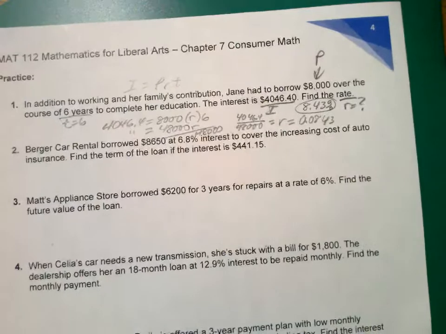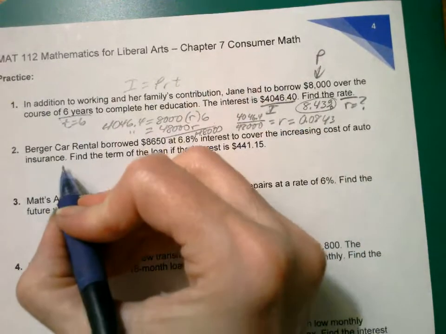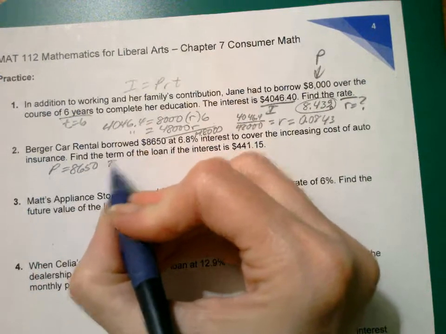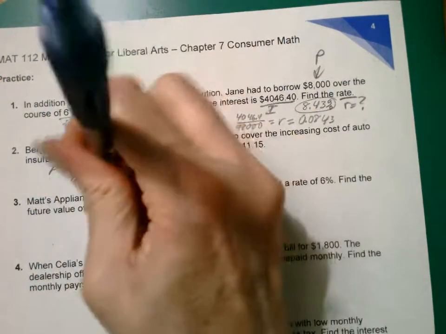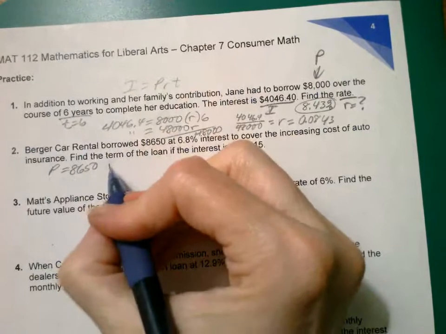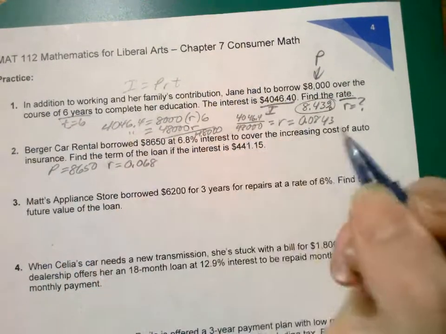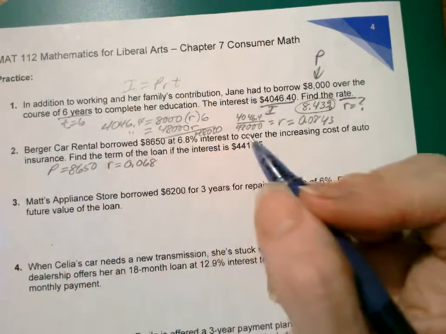Bird car rental borrowed a principal of 8,650 at an interest rate of 6.8%, which is 0.068, to cover the increased cost of auto insurance.